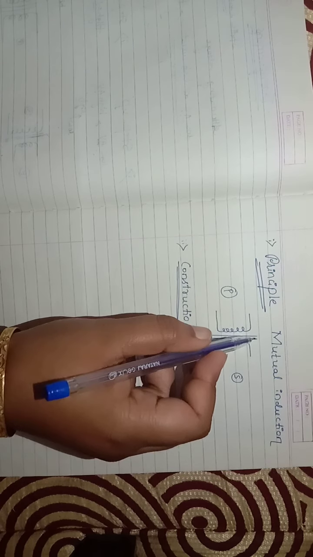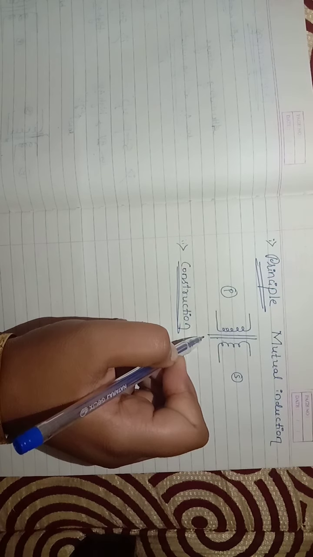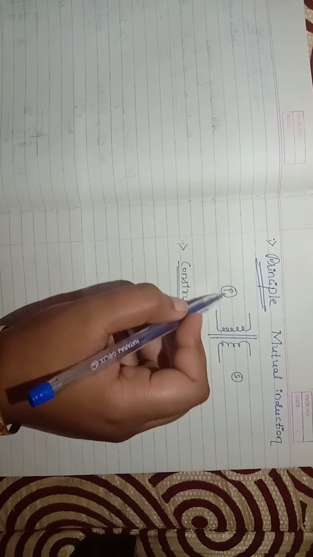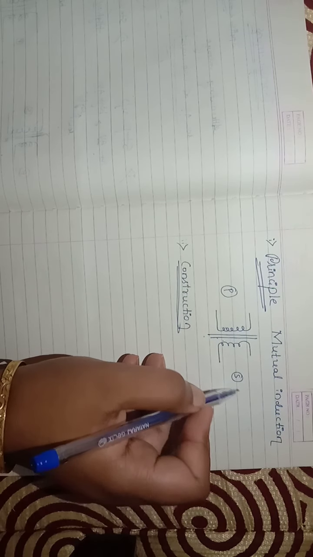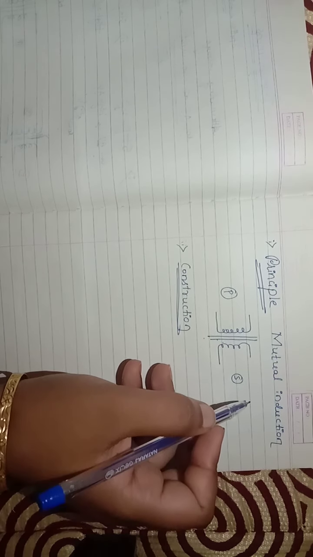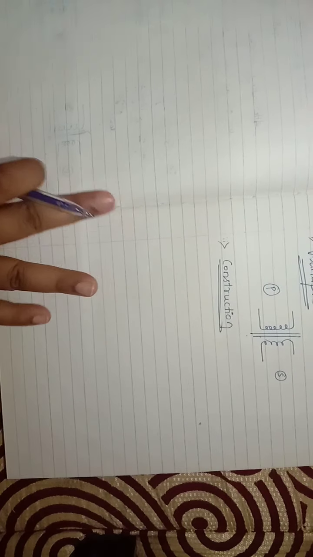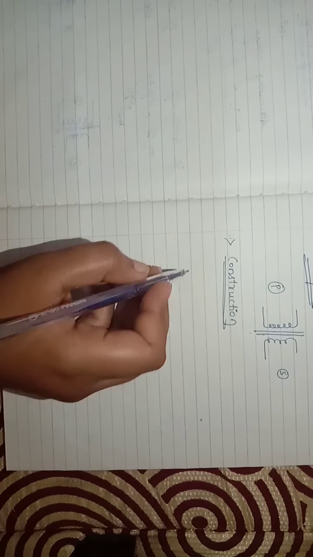They are wound on the same iron core. One of the coils is the primary coil and the other is the secondary coil. But how are they connected? See here, I will show you.